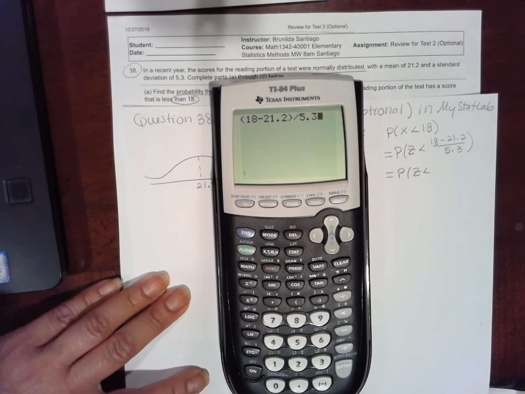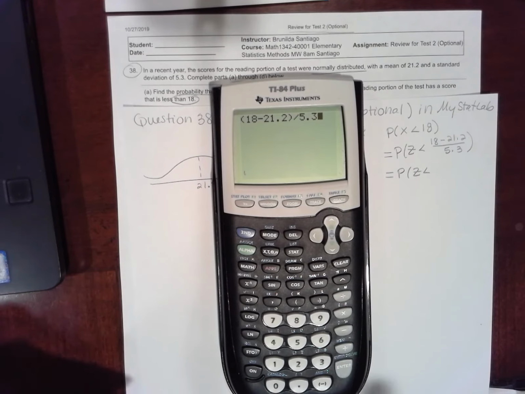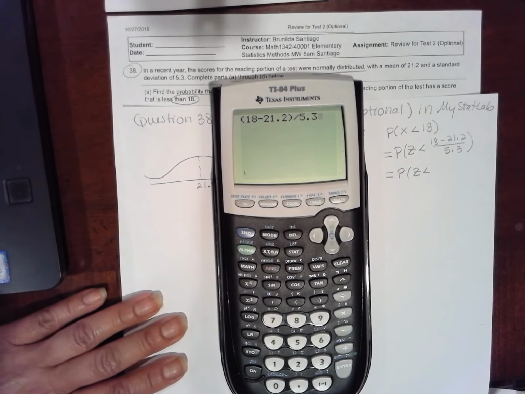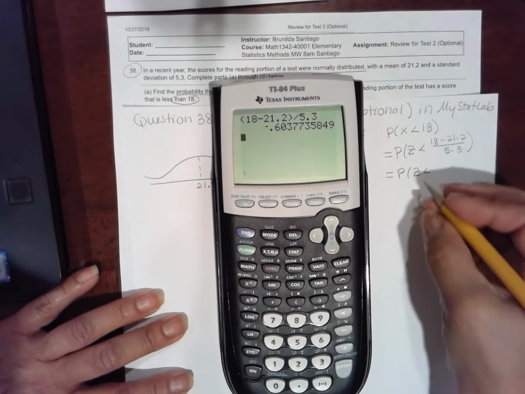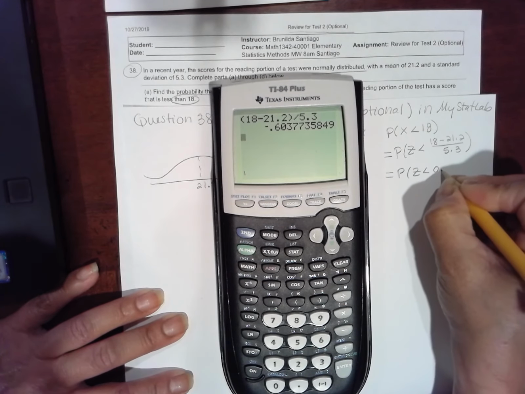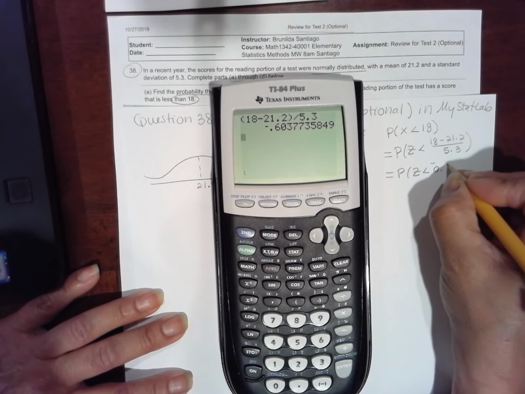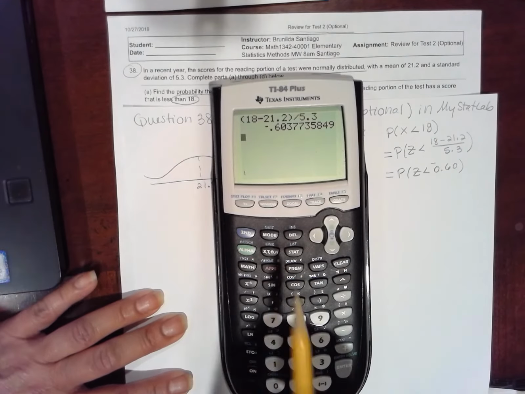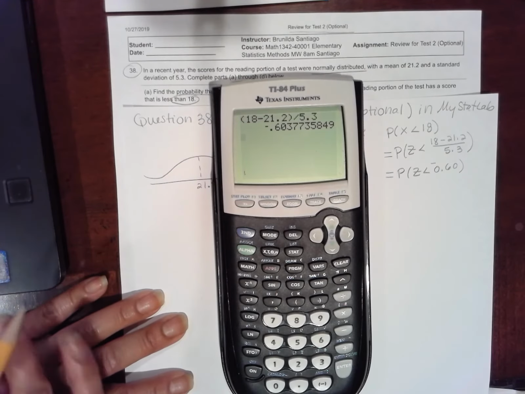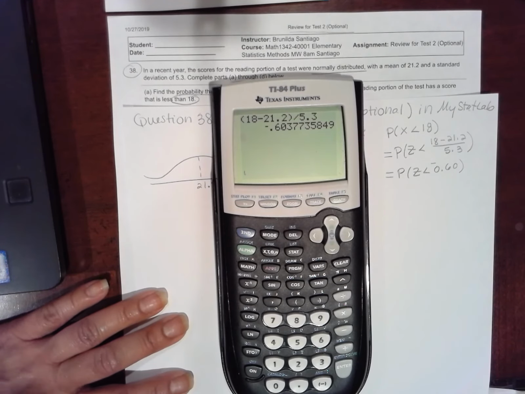If you had more than that, like when we're dividing by the square root of the sample size, then you should definitely use parentheses. You press enter, and the Z score will always be 2 decimal places. So this is going to be negative 0.60. The 0 is followed by a 3, so we're not rounding up, it stays 0.